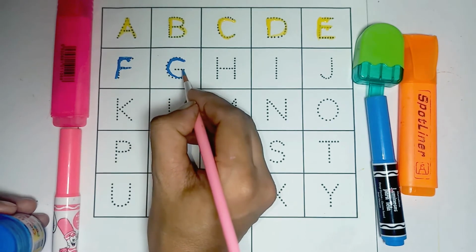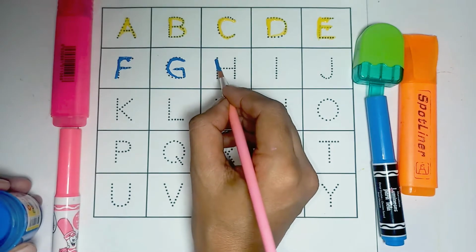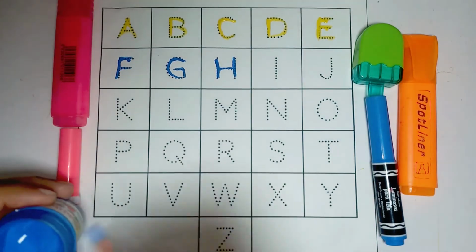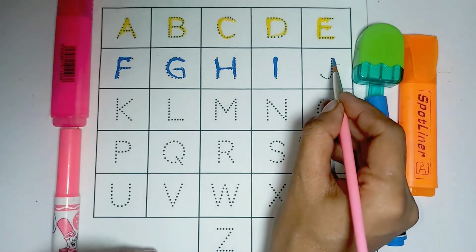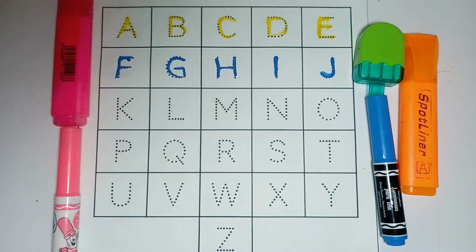G. G is for gun. H. H is for house. I is for iron. J. J is for juice.